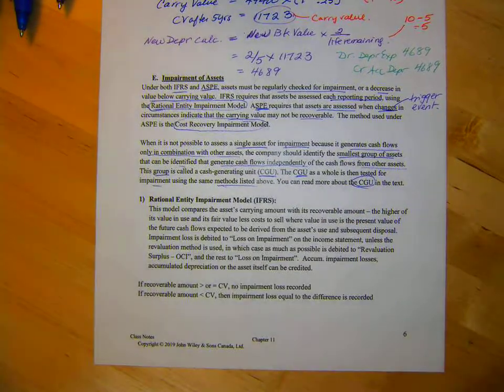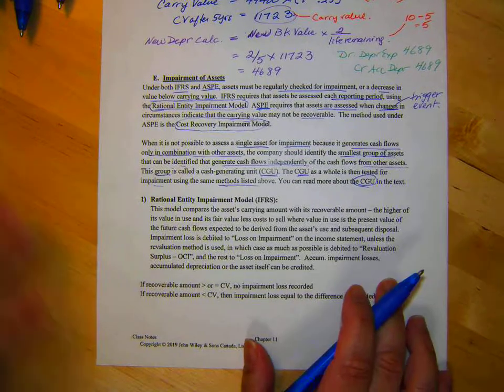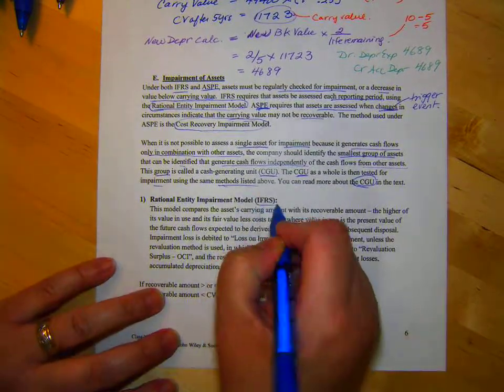It's just, you want to do each asset, but if you can't isolate the cash coming in for just that asset, you've got to add more assets. Okay? Because you'll have sales on product X. So if you got 6 machines producing the same product, you can't do each one separately. Okay? So let's start with IFRS.